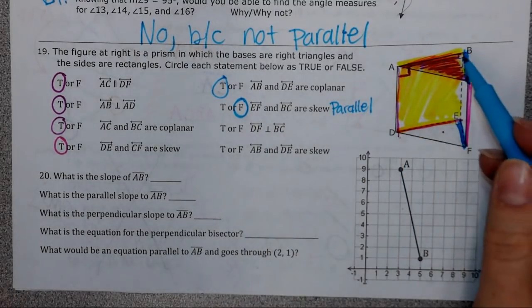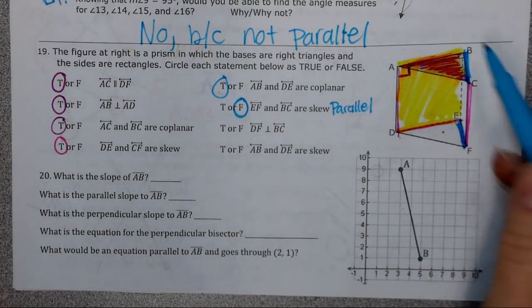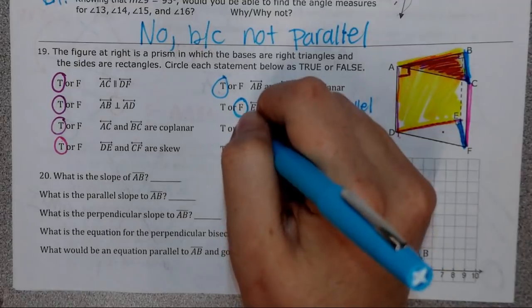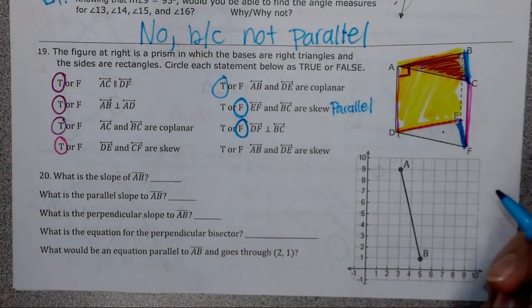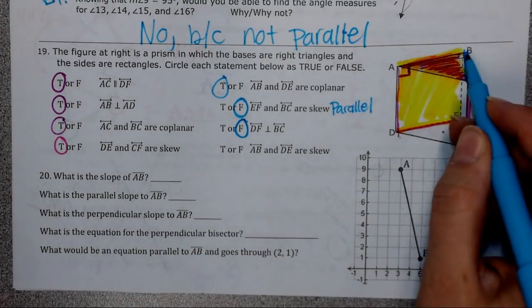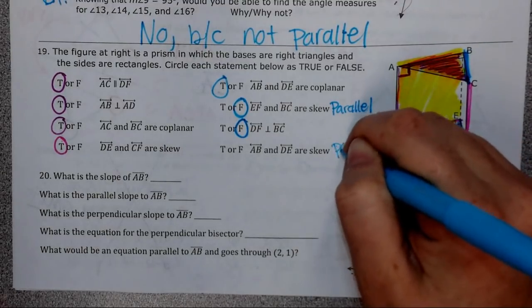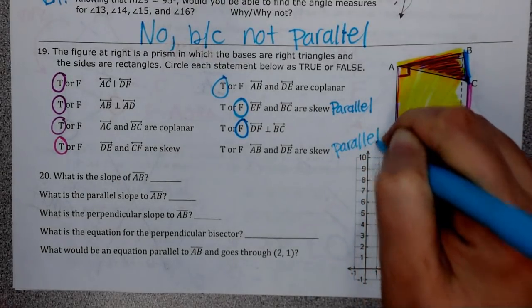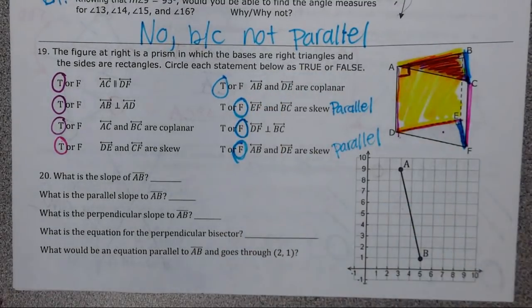DF and BC are perpendicular. Well, DF and BC aren't even touching each other, so they can't possibly be perpendicular. And last, AB and DE are skew. They're on the same plane, and they're going the same direction. So these are parallel, not skew. That's false.